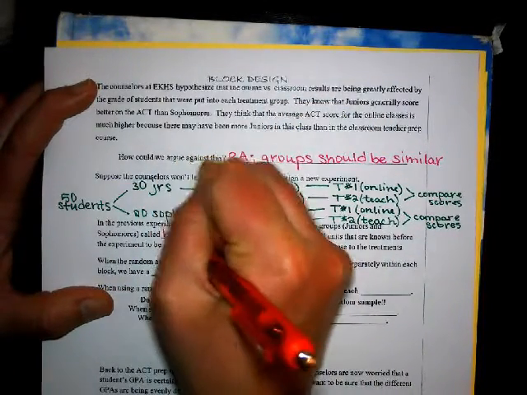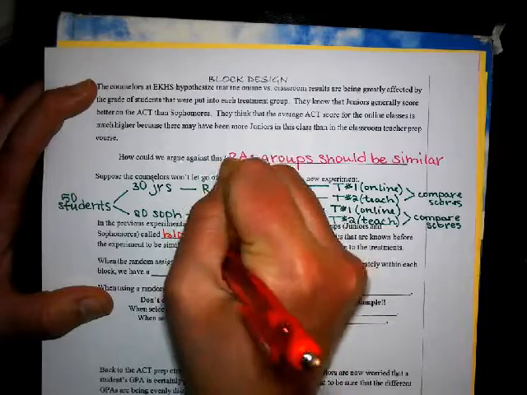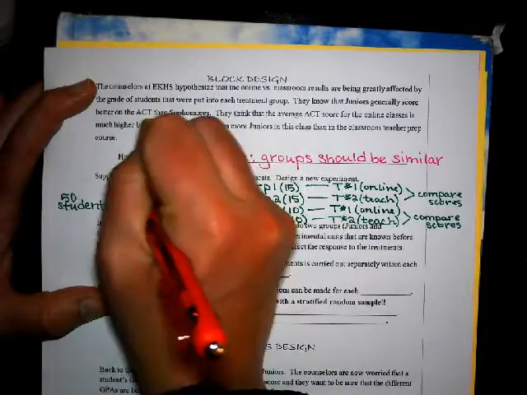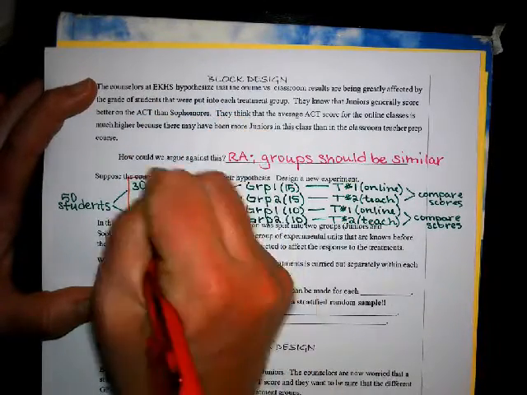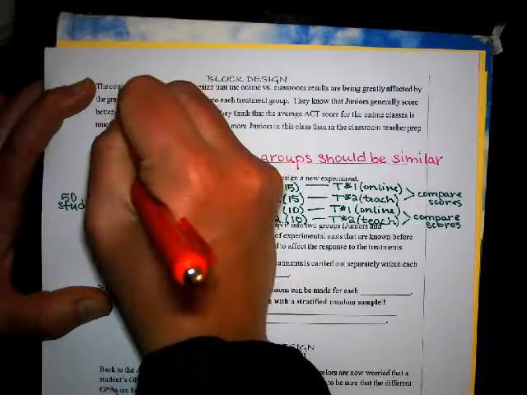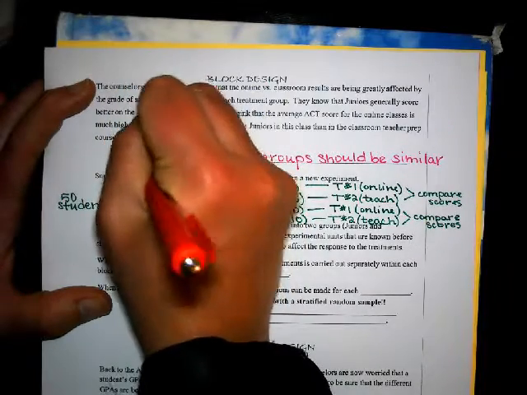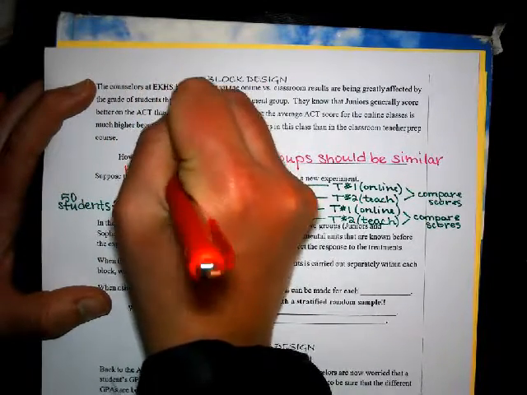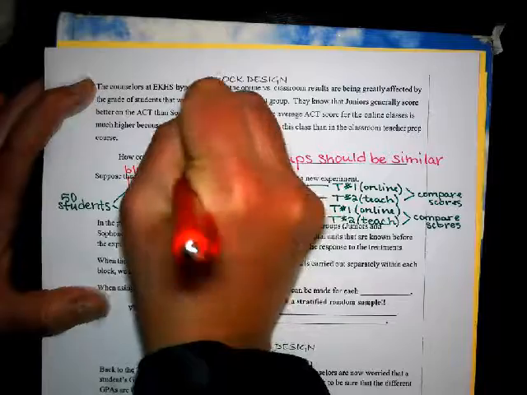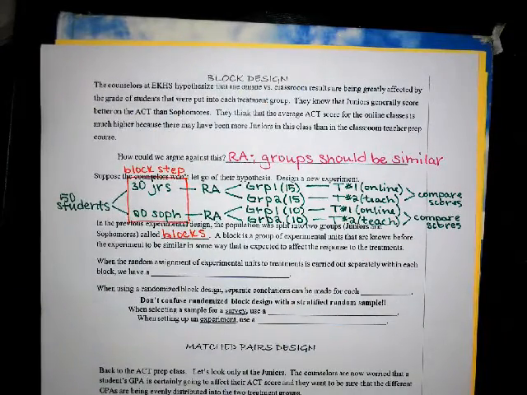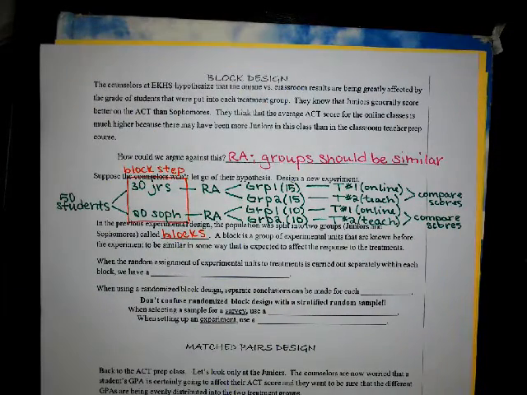So this step right here that I did before random assignment, that's called the block step, because I took all the subjects and I broke them into groups where I know something about them that's similar.